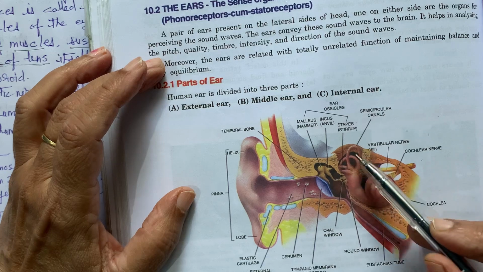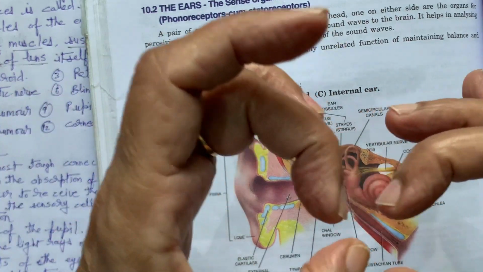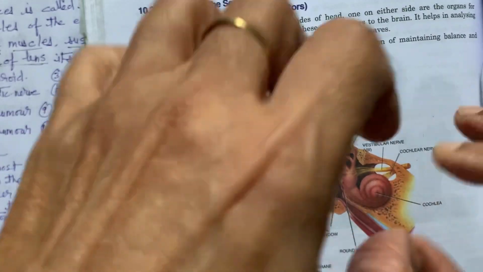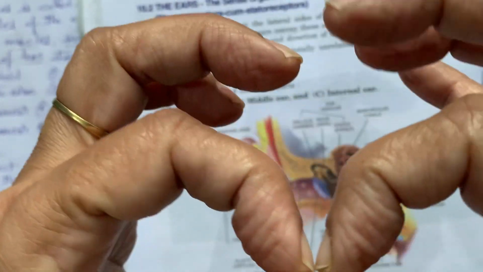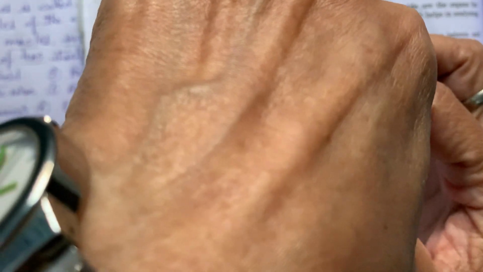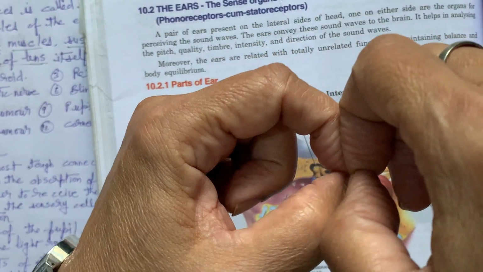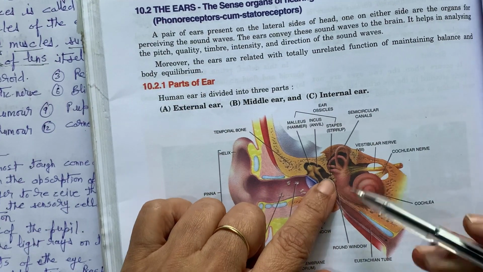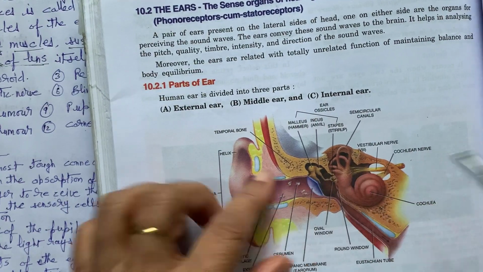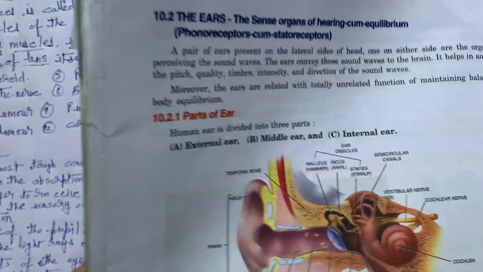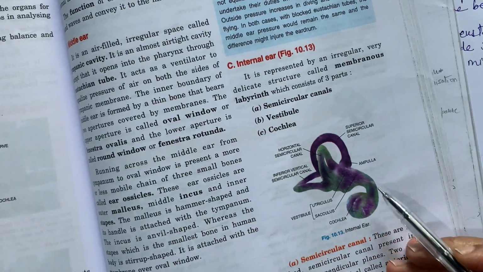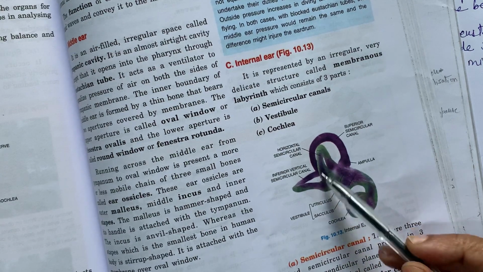And see these semicircular canals: three canals are placed at right angles to each other. One is placed like this, and another like this, at a right angle to it, and the third is at a right angle to both. So these three are at right angles to each other, as shown over here, the semicircular canals. You can see these semicircular canals.